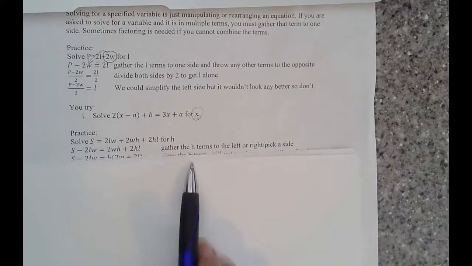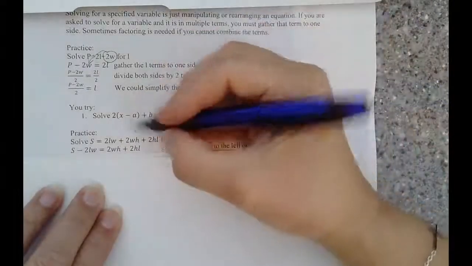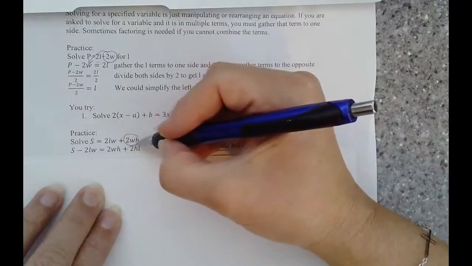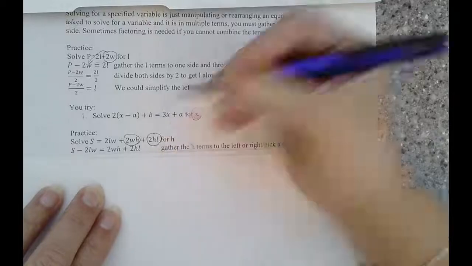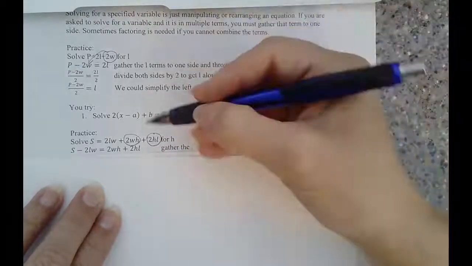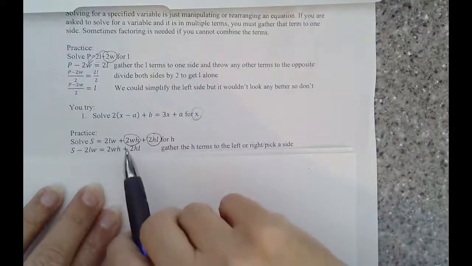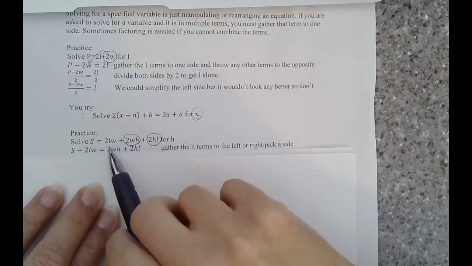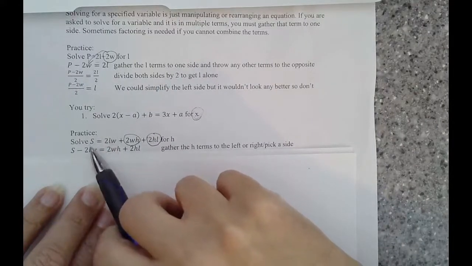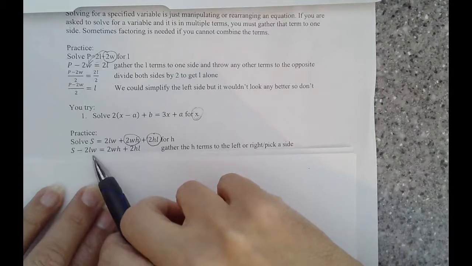Let's see, how many h terms? This one has an h in it, and this one has an h in it. It might help to visually circle those. I'm going to leave those. I've left them on the right, but this 2LW, throw it to the other side, which made it minus 2LW. So that's gathering the variable I need.